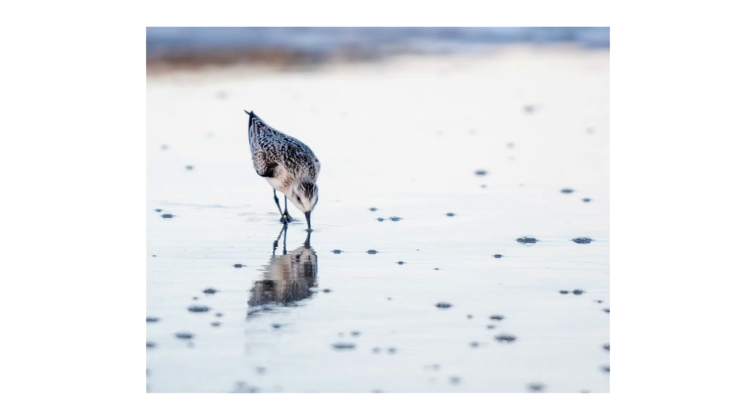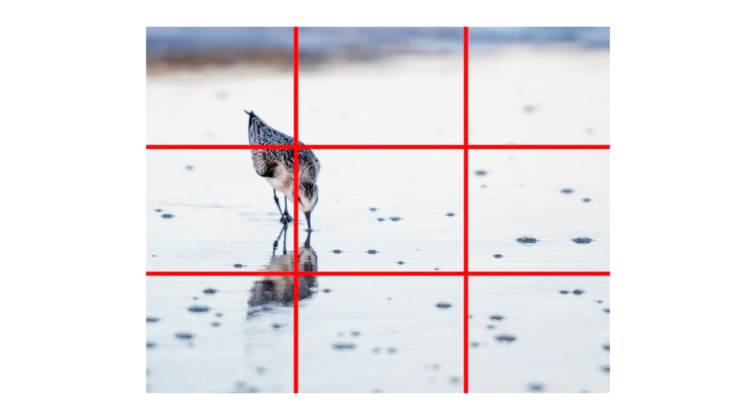In this nature photo, a small sanderling probes the sand for lunch. The bird is the obvious focal point, and its reflection forms a linear shape on the left side of the composition. When the rule of thirds grid is applied, we see that the bird resides near the upper left power zone, and the linear shape of the bird and its reflection rest on the vertical grid line.